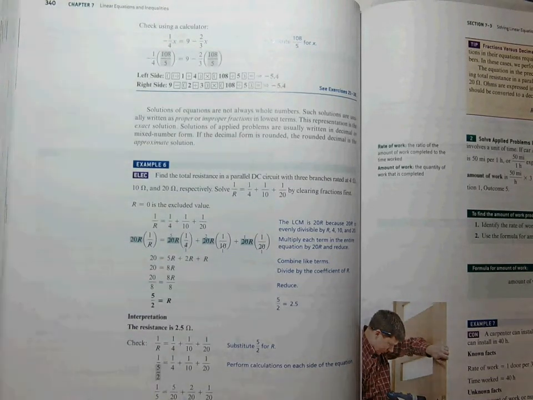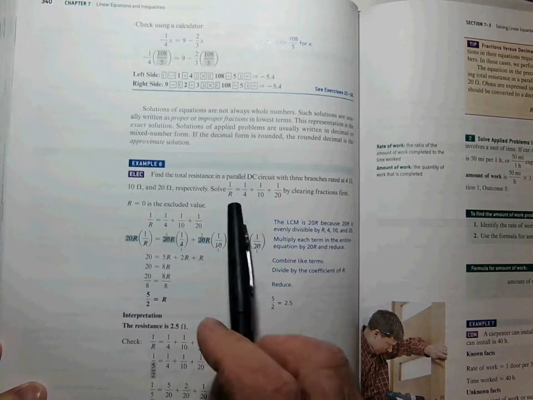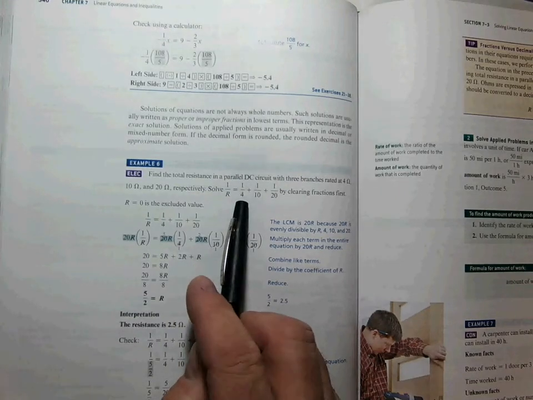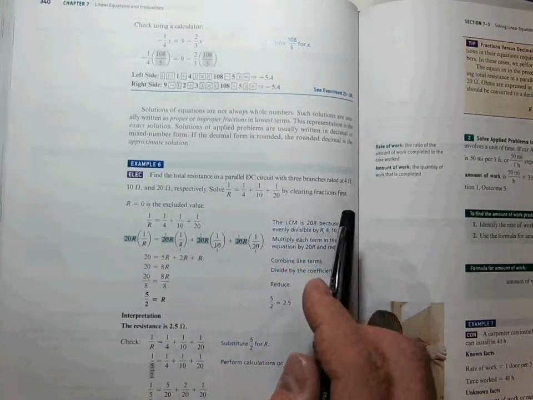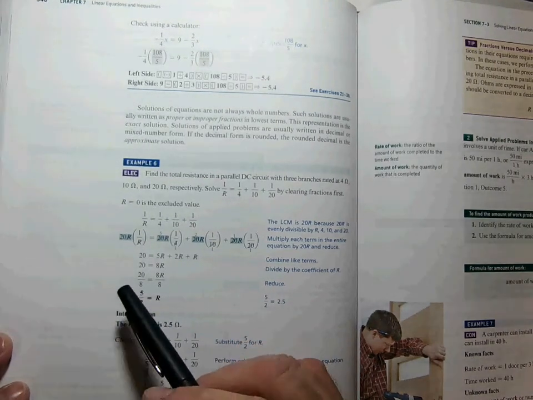Okay, section 7.3, if we look at example 6, it's about figuring out a cumulative resistance of a bunch of resistors in parallel in a DC circuit, direct current circuit. The formula is not explicitly shown here, but the formula for finding a total resistance is a reciprocal: 1 over the total resistance equals 1 over the individual resistance, and then I add them all up, again, in parallel. If you ever take any kind of class on circuits, you will no doubt study this.